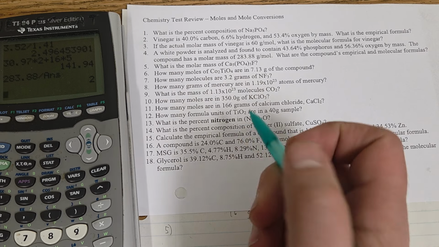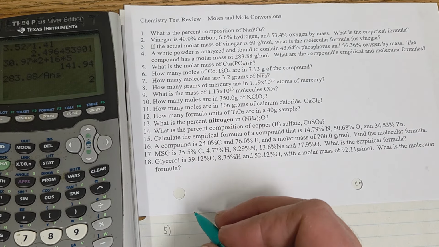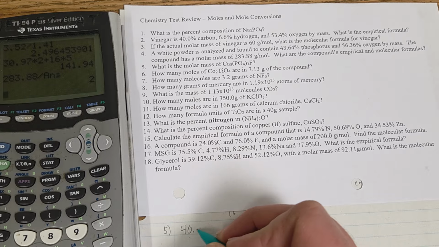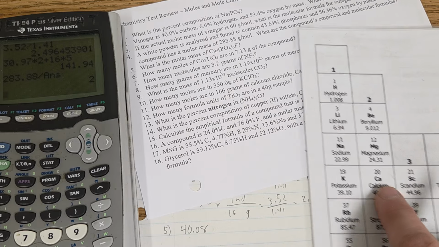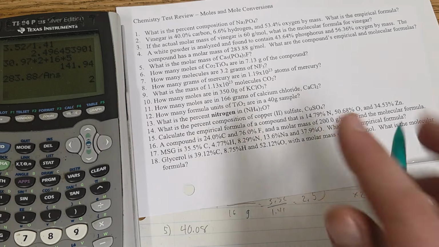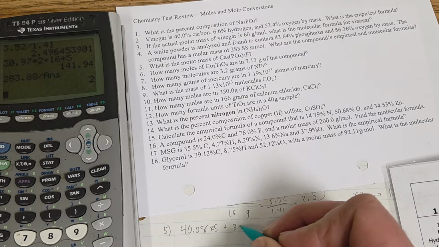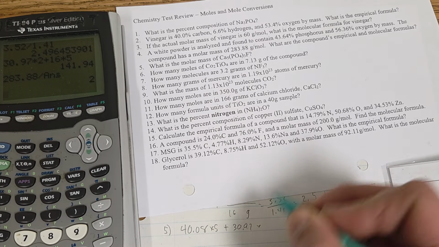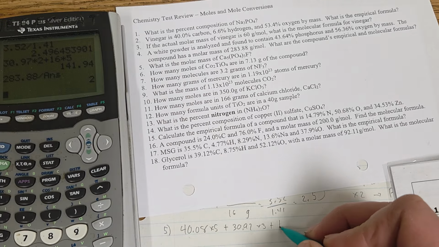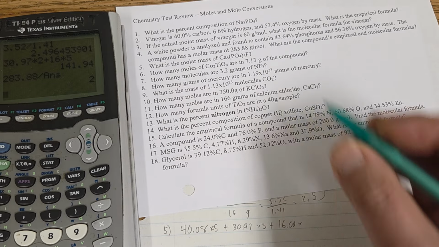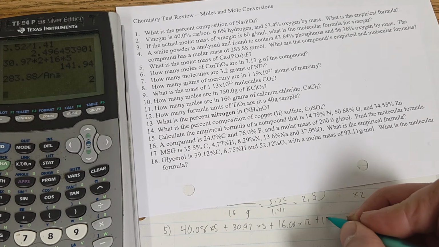In problem 5, it's just asking us what's the molar mass of this compound. So we take the mass of calcium off the periodic table, times 5, plus the mass of phosphorus times 3, plus the mass of oxygen times 12, plus the mass of fluorine.